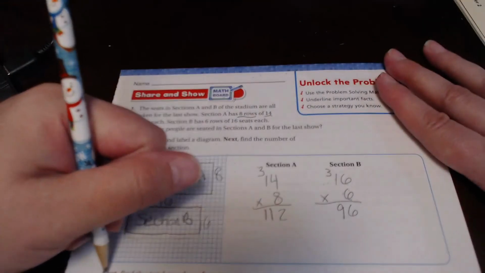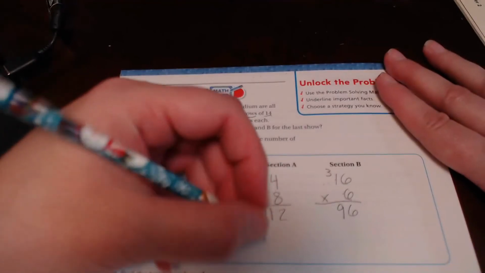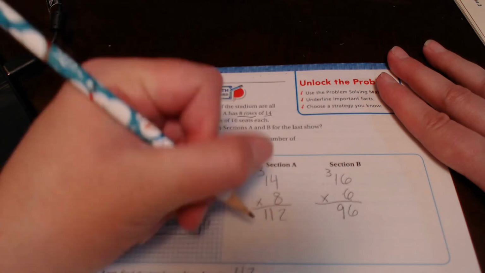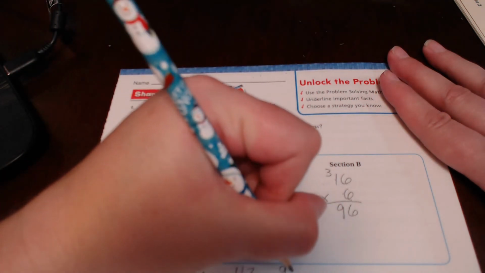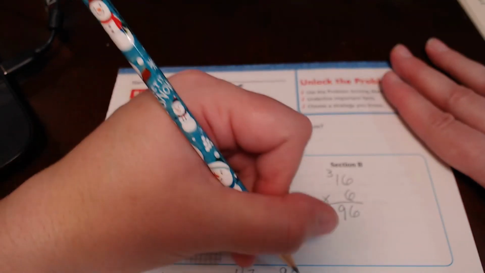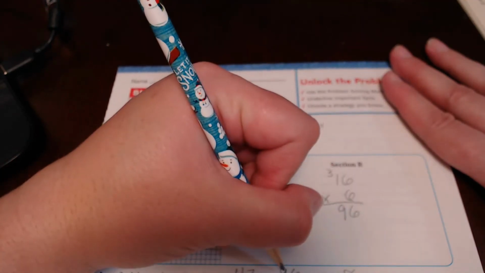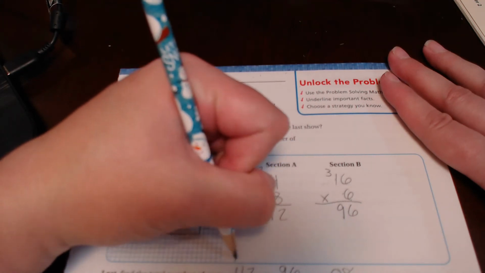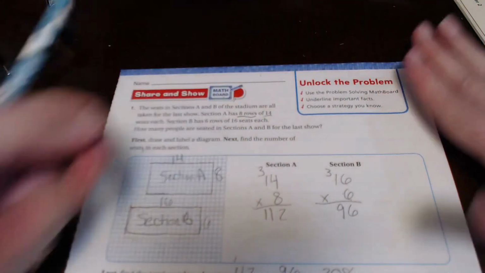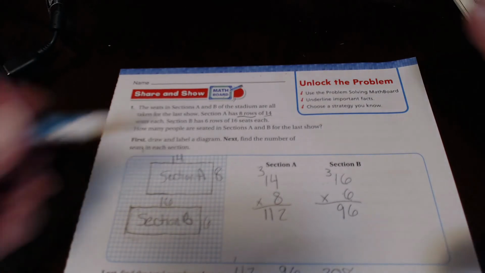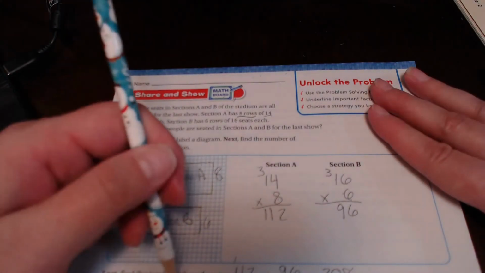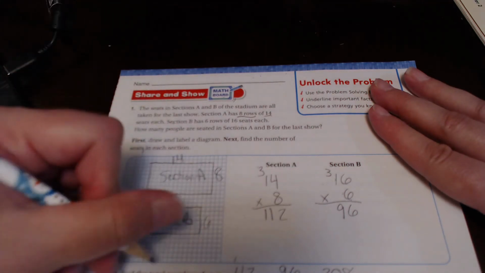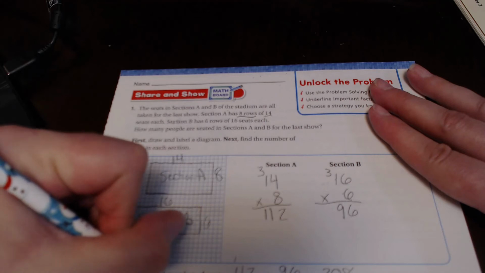So it says, last find the total number of seats. 112, 96. 6 plus 2 is 8. 9 plus 1 is 10. 1 plus 1 is 2. 208 seats. There are blank people seated in sections A and B for the last show. 208.